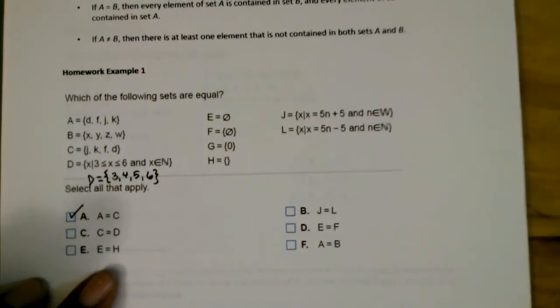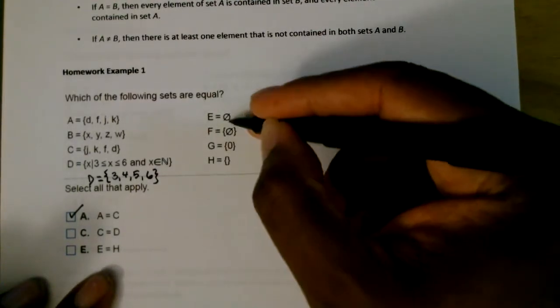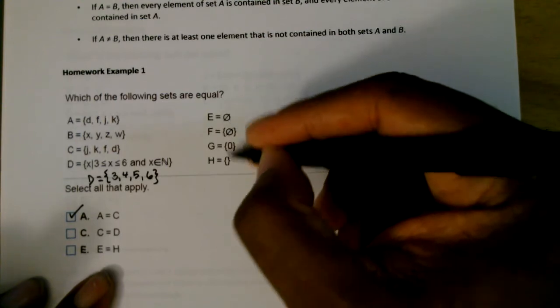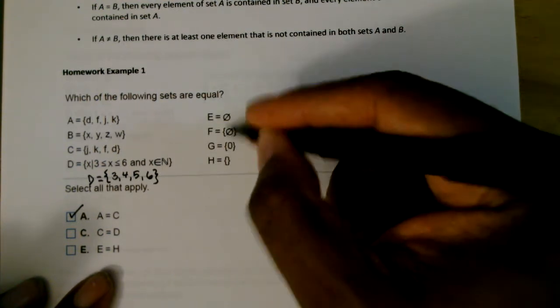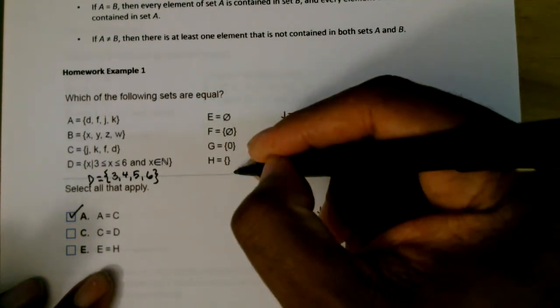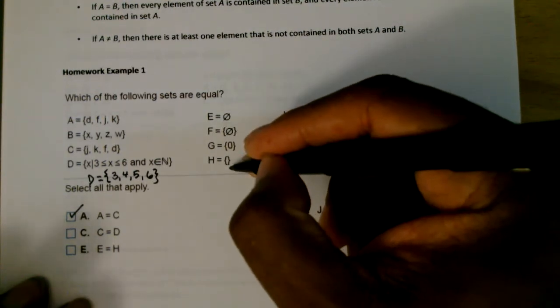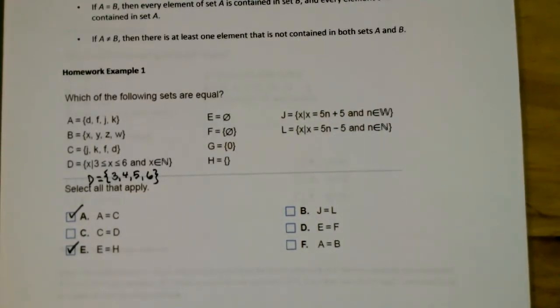What about E equaling H? Okay, take a look at E and H. Here's E, which is the empty set. H is also the empty set as well. These are just two different notations for the empty set. The circle with the slash over it, and also just the braces with nothing in it. Those two are notations for the empty set. So E equal to H is the other pair of sets that's equal.